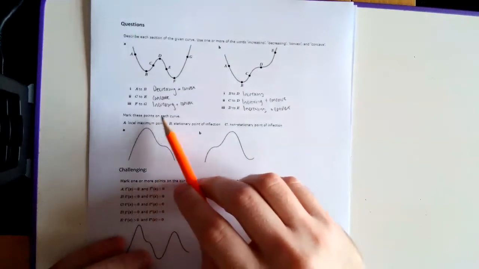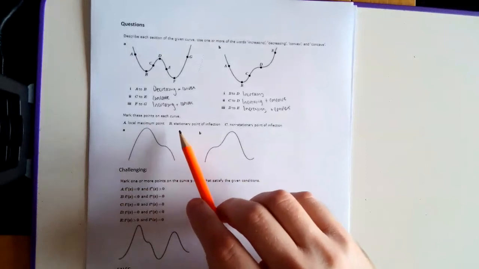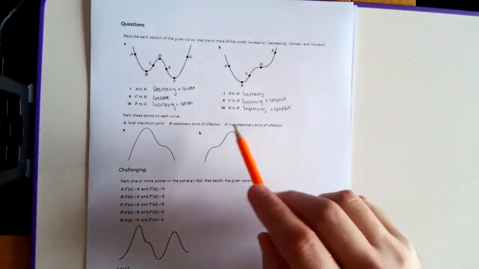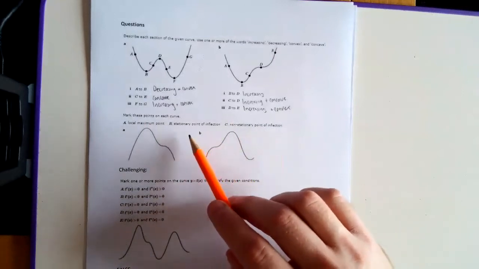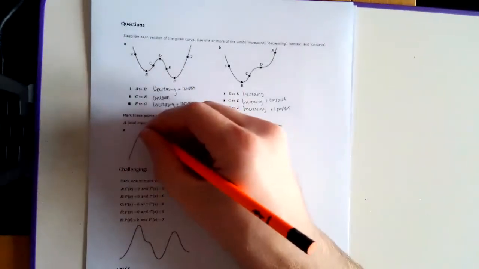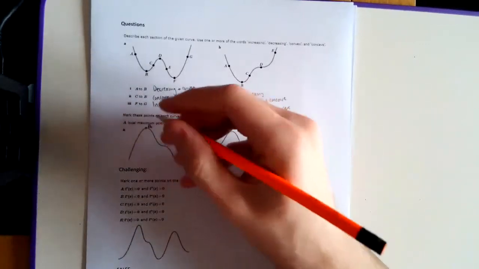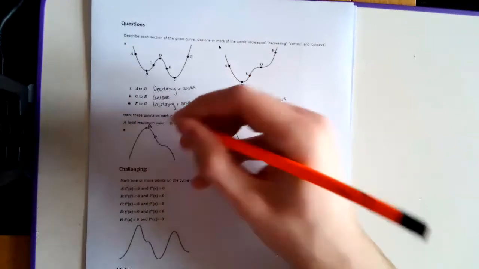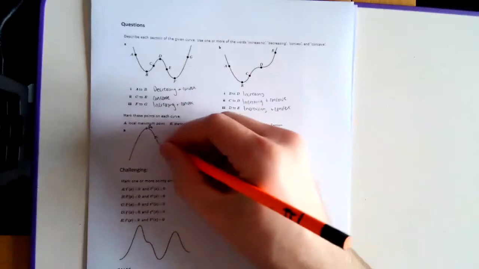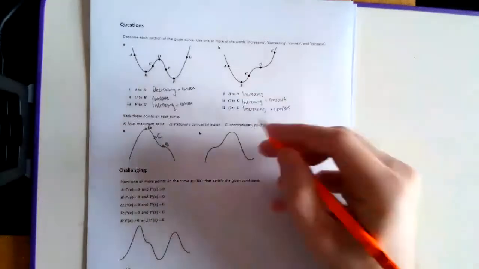So mark these points on each curve. A, which is a local maximum, B, which is a stationary point of inflection, and C, which is a non-stationary point of inflection. So remember, stationary means the gradient is 0, the point of inflection means it changes. So maximum, well, this point here is the maximum, and point of inflection, well, there's one about here, and there's one here. And this one, the gradient, look, is stationary. It's 0, gradient 0, and this one, it's not stationary. That must be the non-stationary one here.